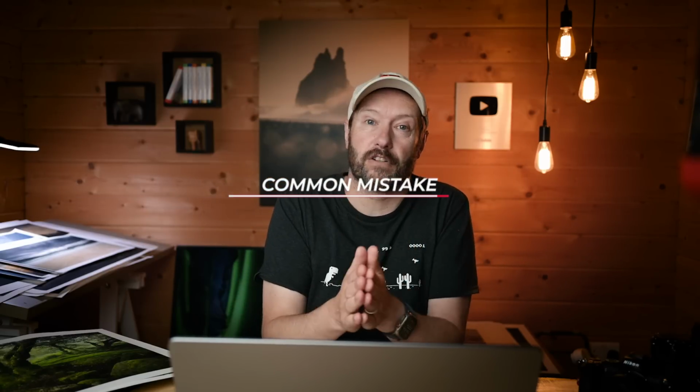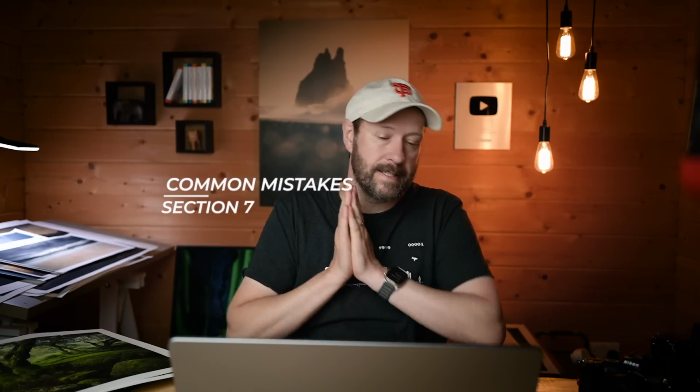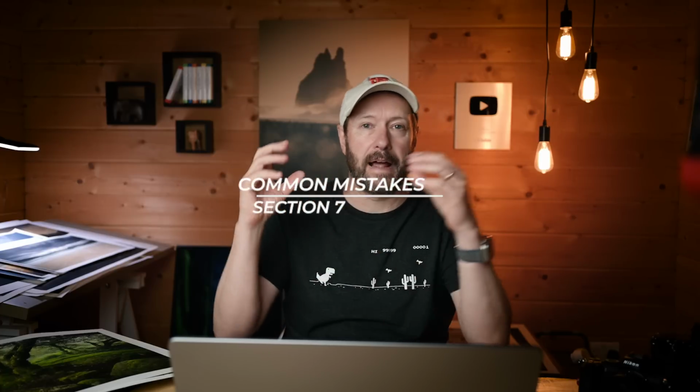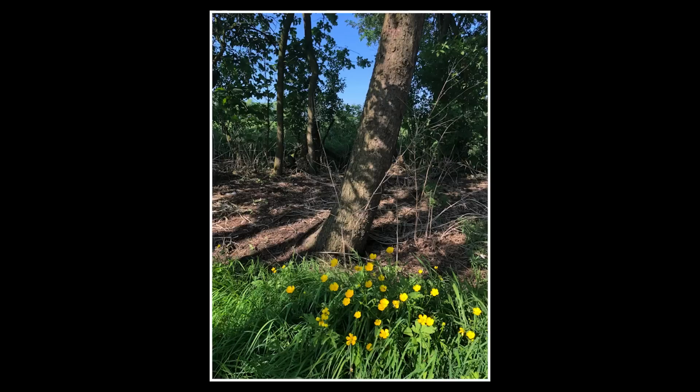So I just want to reiterate, I've written down here some common mistakes, and these are things that I've talked about already, but I think are worth reiterating. So what I'd say is avoid shadows on the trunk. So avoid shooting with the sun behind you. That's usually a no-no. It gets distracting and you don't want that.